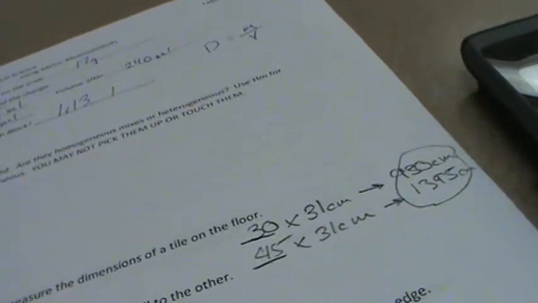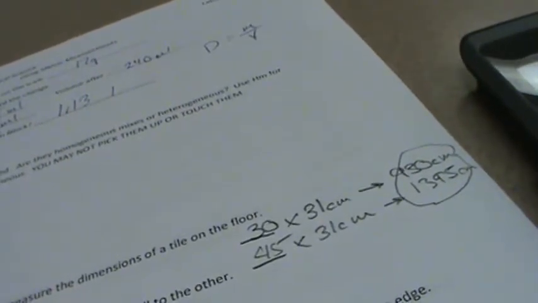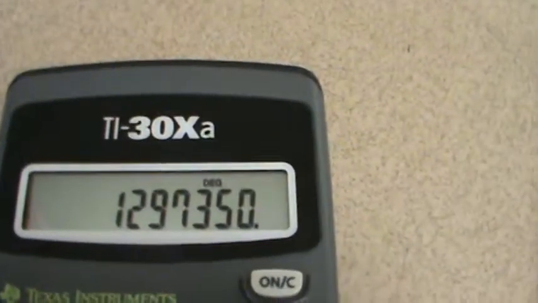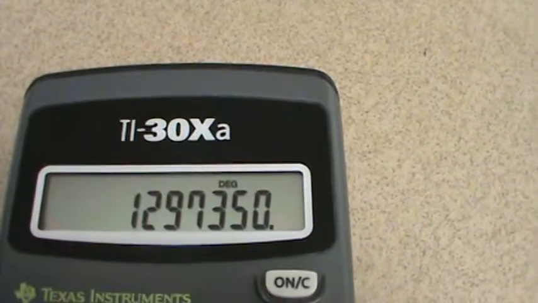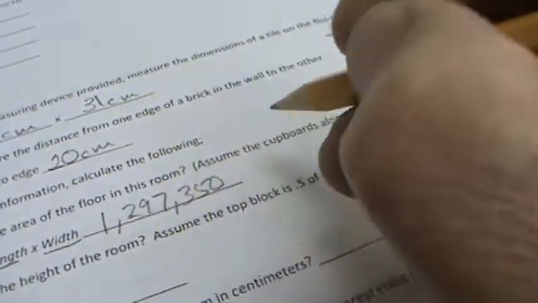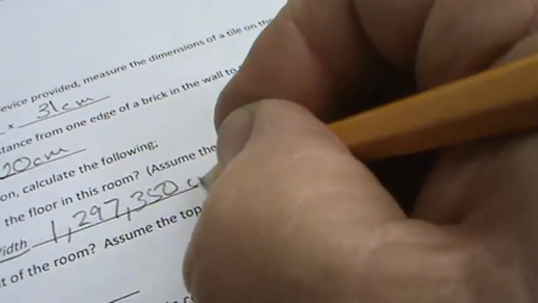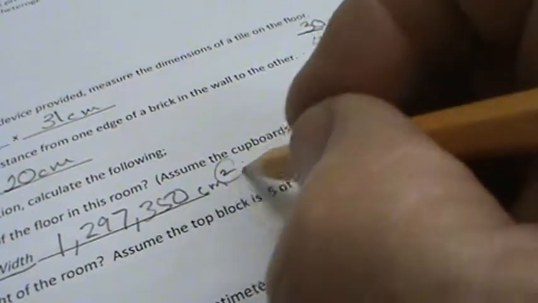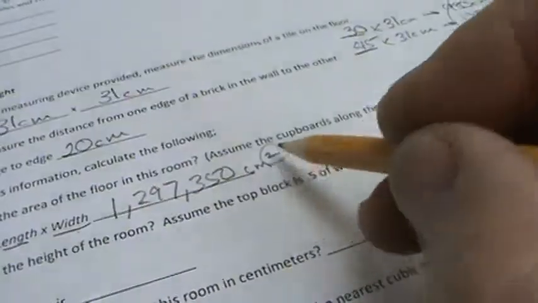So 1395 times 930 gives us a total of 1,297,350 centimeters squared. Very important we put the units. Several people did not, and I marked it wrong. Squared. Where did the square come from? It came from the length times the width. 2 dimensions. There we go.